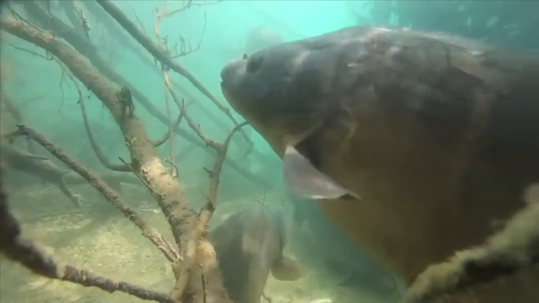So imagine I'm a keen recreational inland fisher here on the banks of the Murrumbidgee River. How do I get involved?